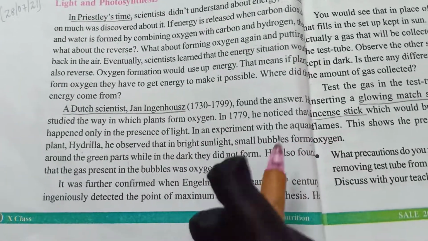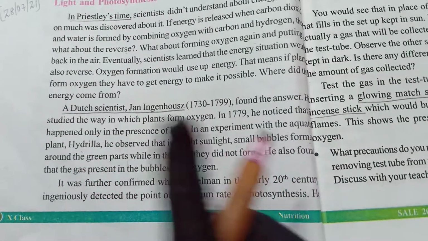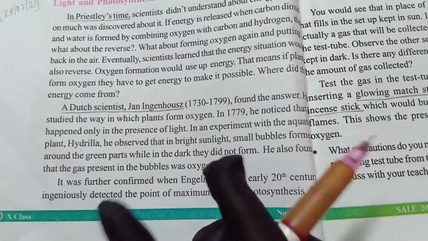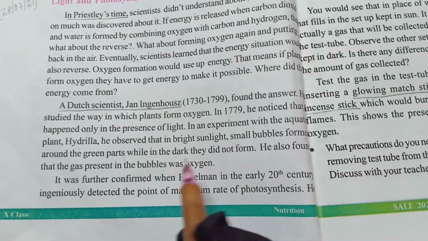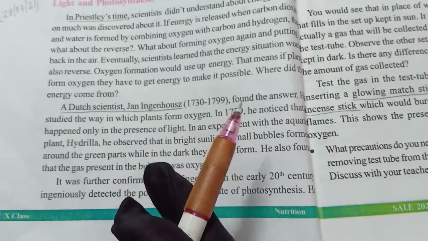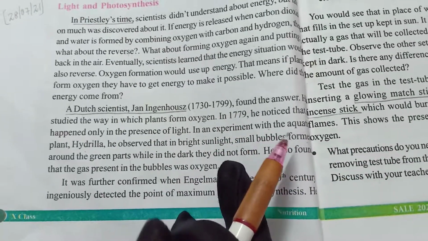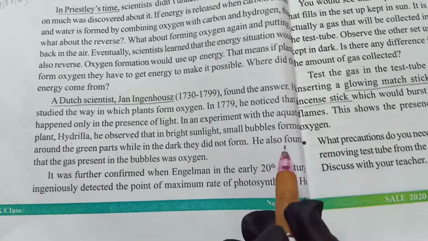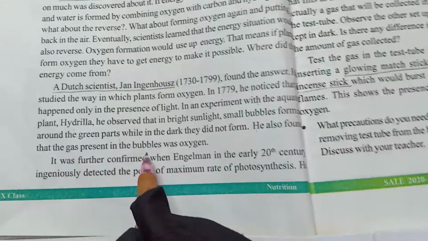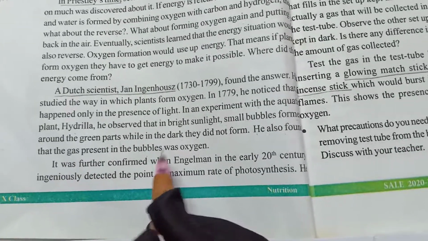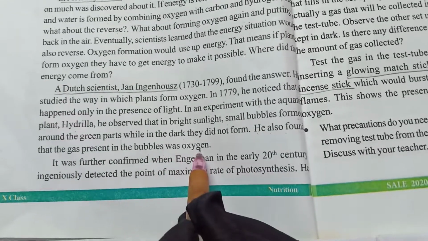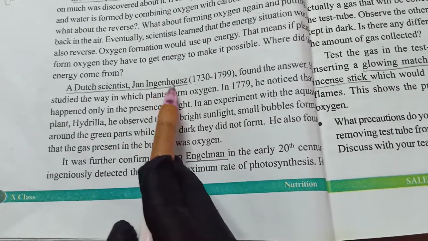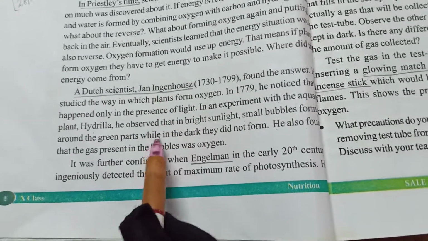These bubbles contain gas, and the gas is nothing but oxygen. But when the plant is placed in a dark place, the bubbles do not form. So he found that the gas in the bubbles is oxygen. Clear? Jan Ingenhousz did this experiment.